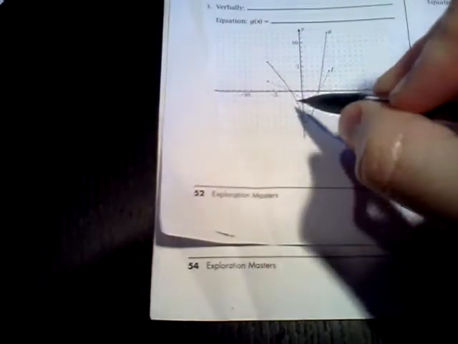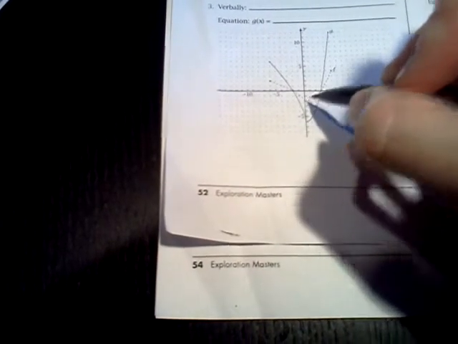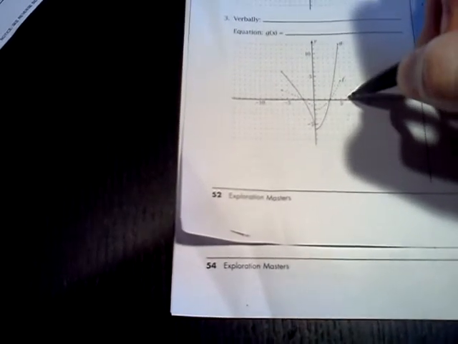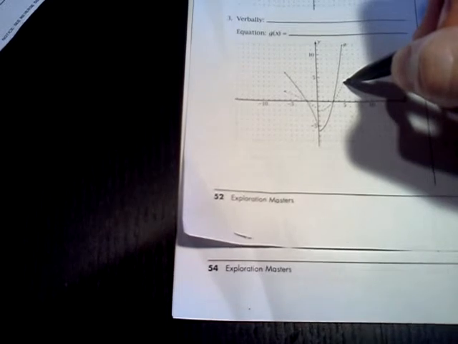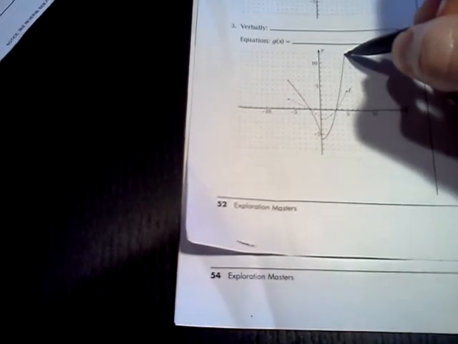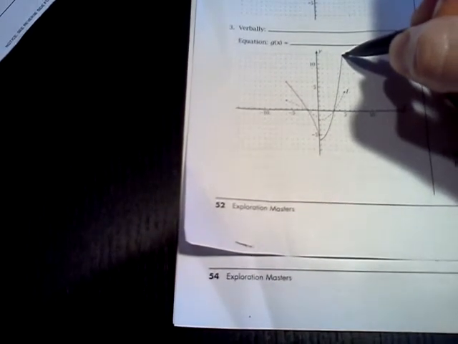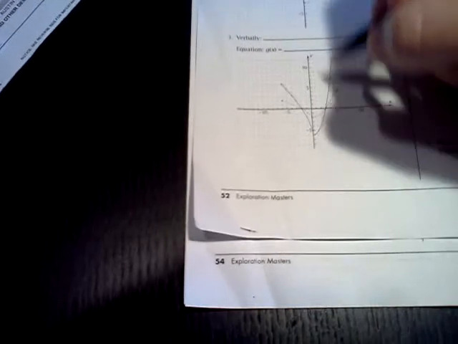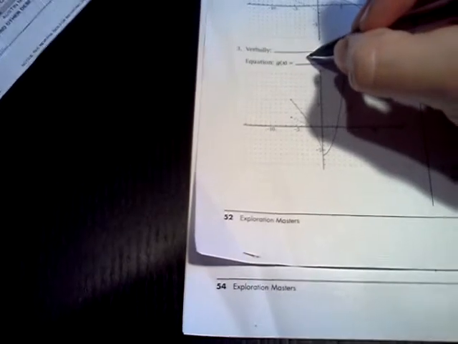This next one is a vertical dilation, and we can count how much bigger it got, how much further away it got from the horizontal axis. So this point started at 4, and now it's at 12. So the scale factor is 3. Whenever we dilate, we multiply, and since it's a vertical, we multiply outside the parentheses. So we would do 3 times f of x.